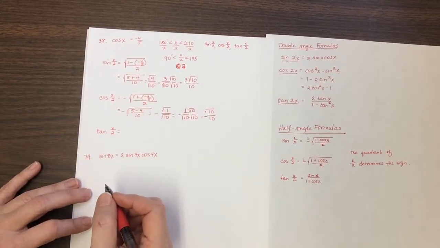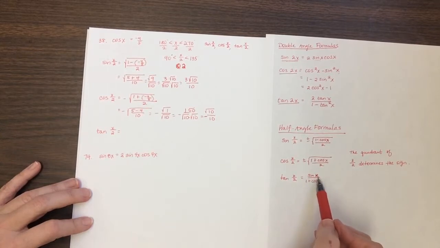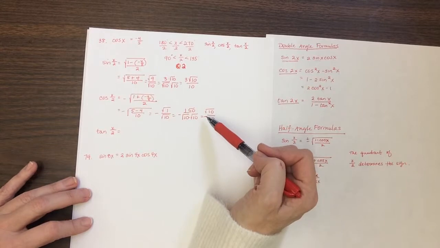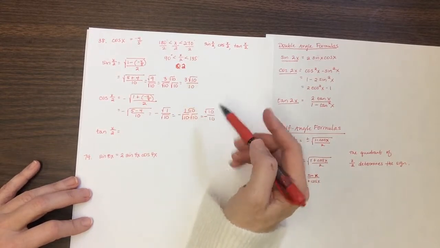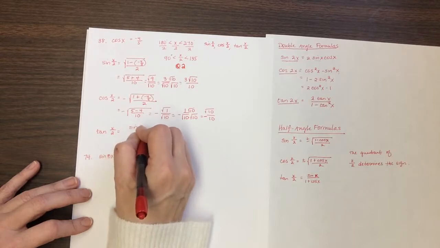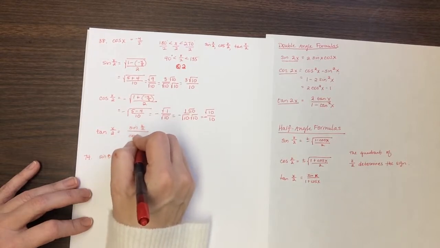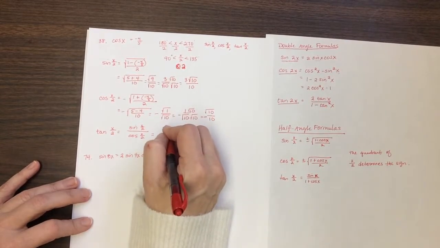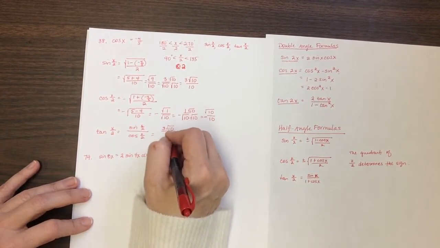Tangent, half angle of tangent. I'm not going to go through that formula because then I would have to find the sine of x. I already know what the half angle of sine is, the half angle of cosine is. So let's just plug it in. We found the half angle of sine, which was 3 times the square root of 10 over 10.